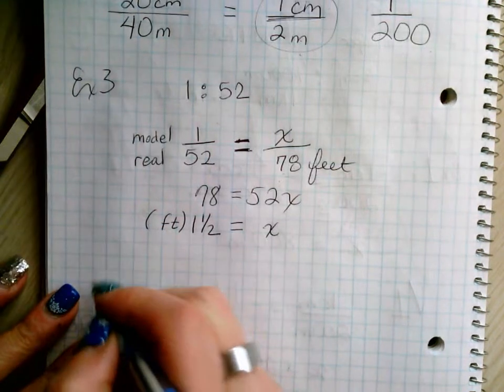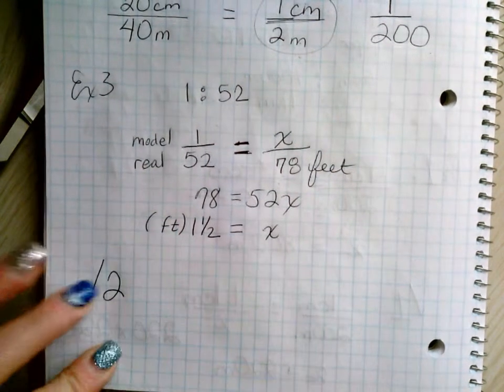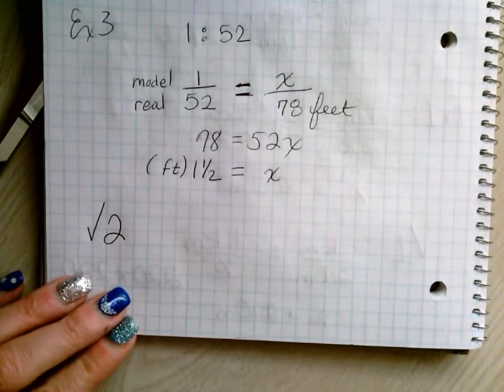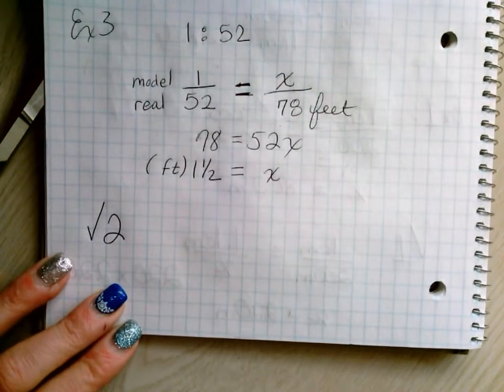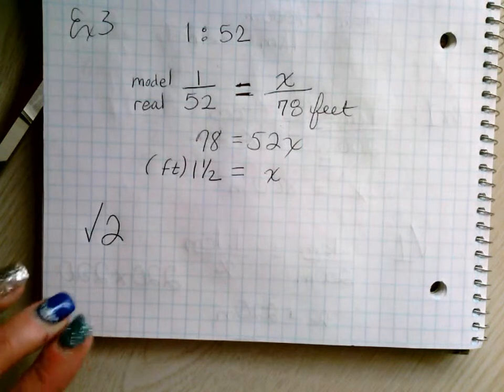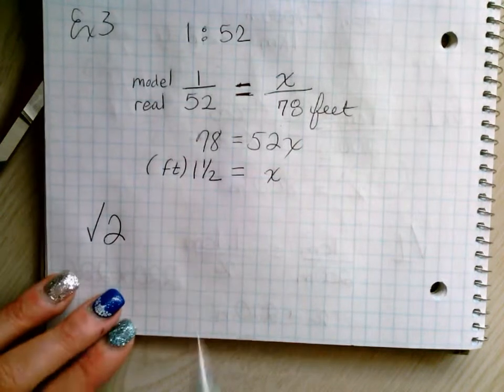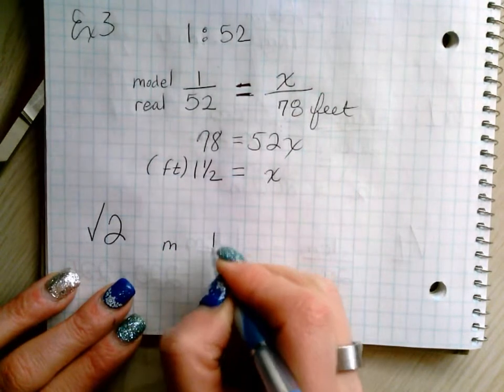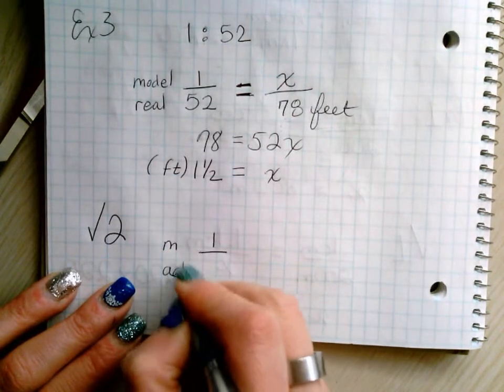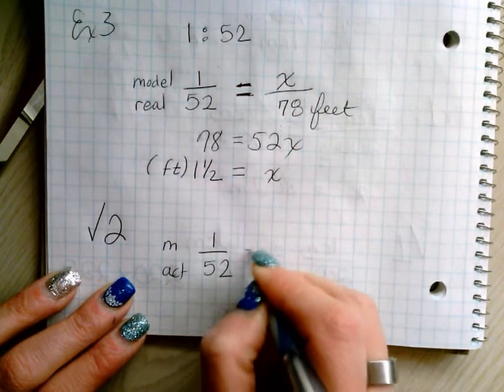All right. We could do the same scenario with checkpoint 2 if we want to. I'm going to do that real quick. That's the last item today. Checkpoint 2 says the length of the space shuttle is 122. Find the length of the scale model in example 3. Okay, so we've got the same scenario. Model is 1, actual is 52.